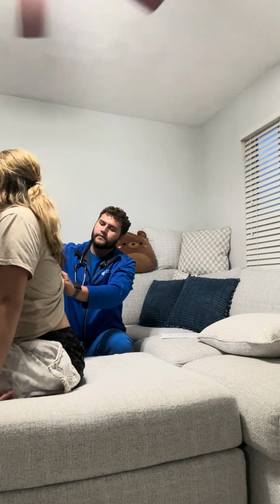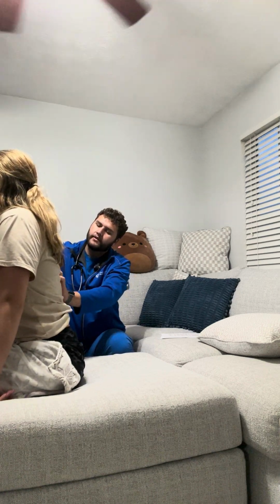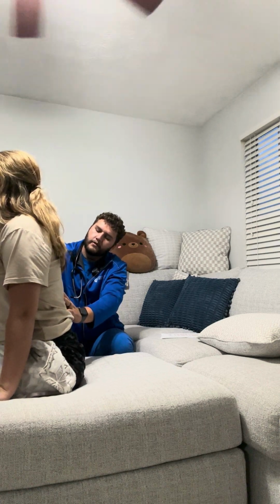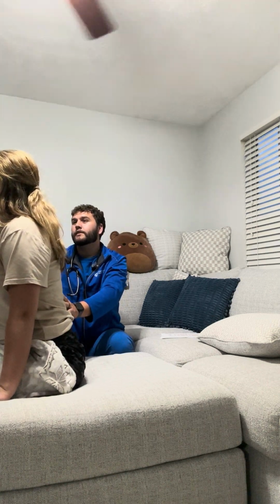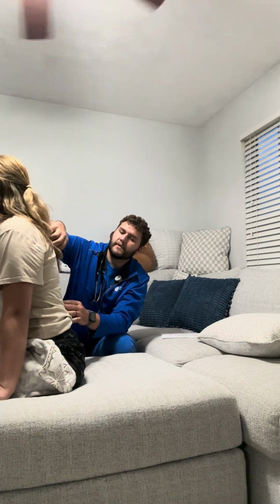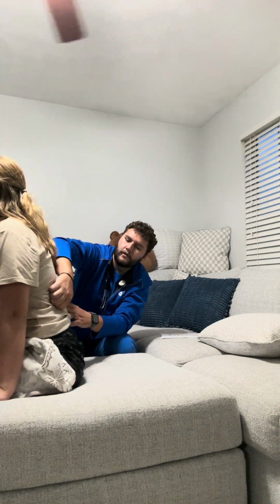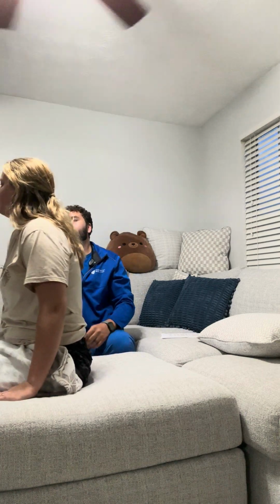Next we'll do costovertebral angle tenderness. Can you sit up for me? And just in the back here, we'll go along the costovertebral angle with light palpation. Any areas of tenderness there? No. Okay, do the same thing on this side. Any areas of tenderness there? No. Okay, you can lay on back for me. I'll lift your shirt again.